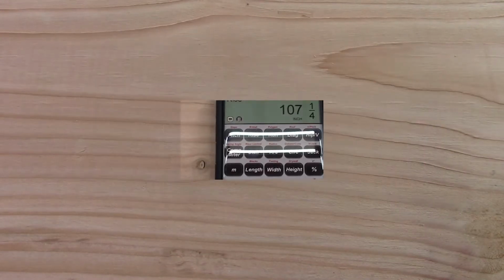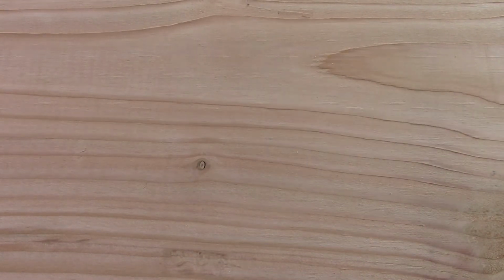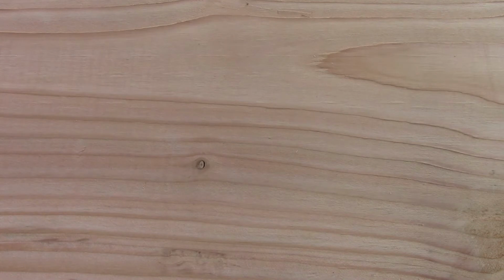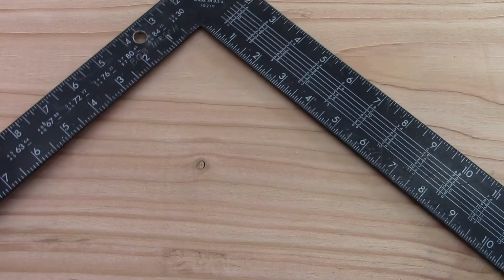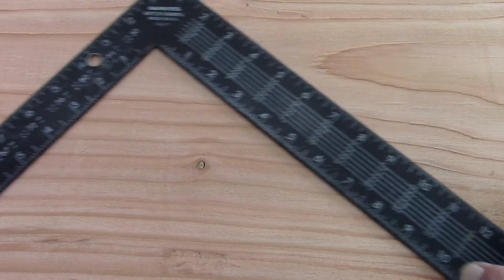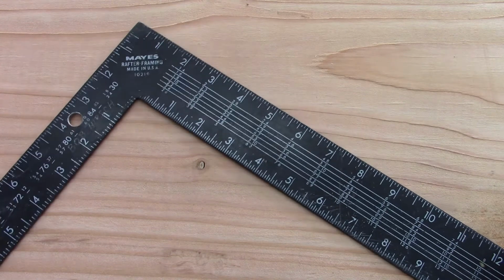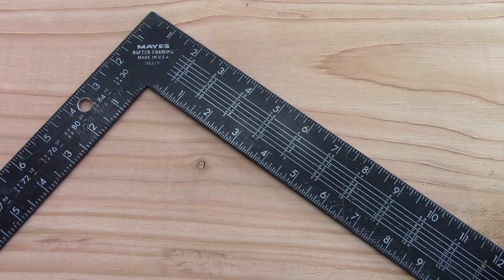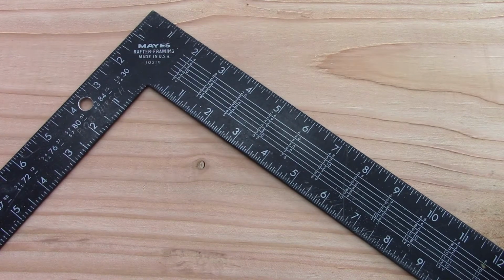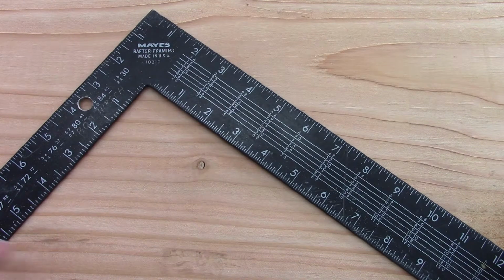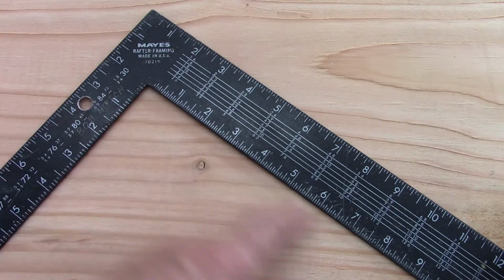Okay, now you can use a regular square to lay out stair stringers by measuring like 10 inches there for the tread length, and then come down to 7 11/16 on this end, which will give you the right cutout.